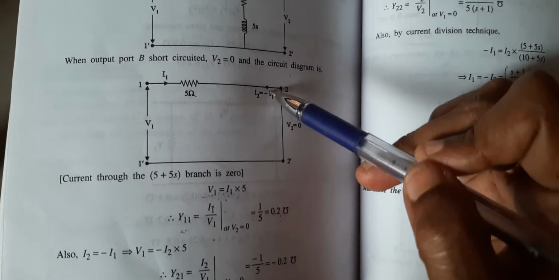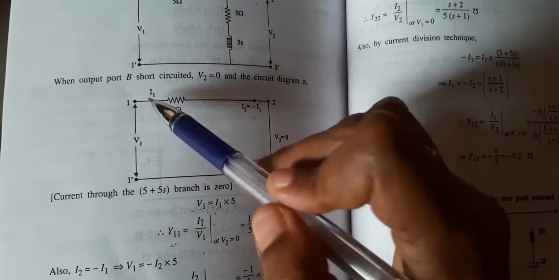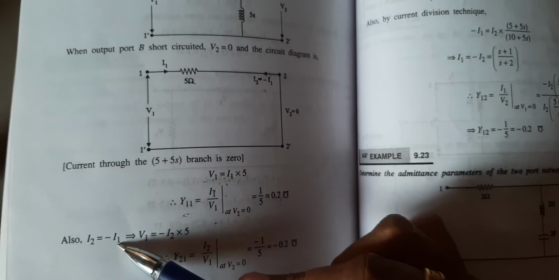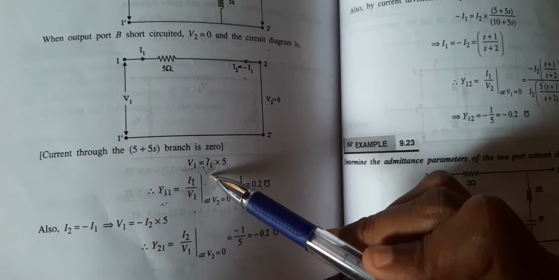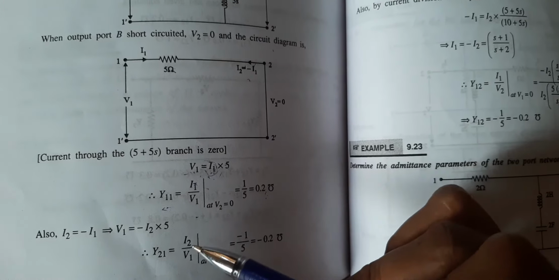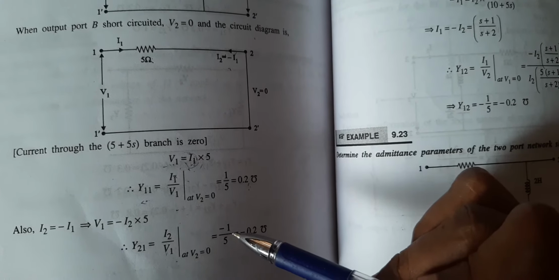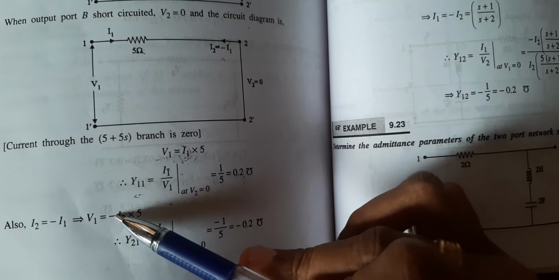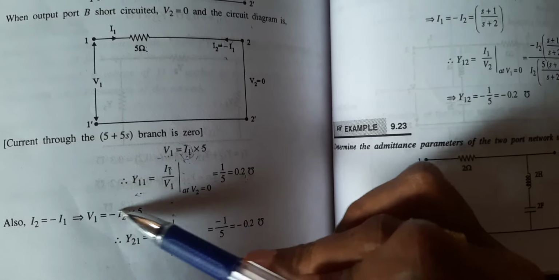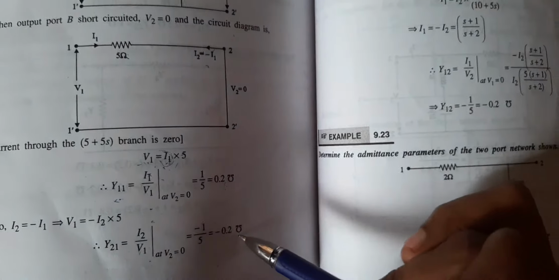Next, I2 is equal to, what is the I2? Output current is equal to minus I1. Both are opposite in direction. So I2 is equal to minus I1. So in the place of I1, substitute minus I2. So minus I2 into 5. So Y21 equal to I2 by V1. I2 is minus I1. So minus 1 by 5. That is minus 0.2 mho.